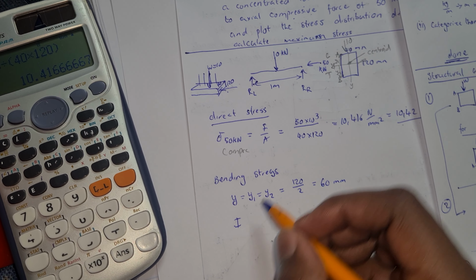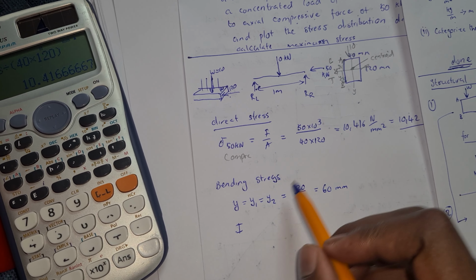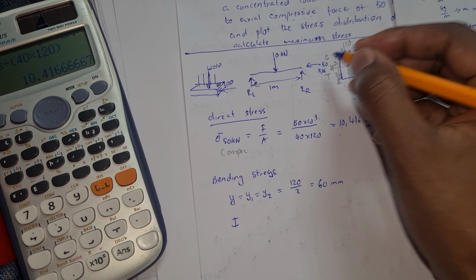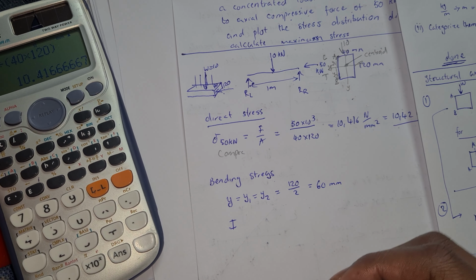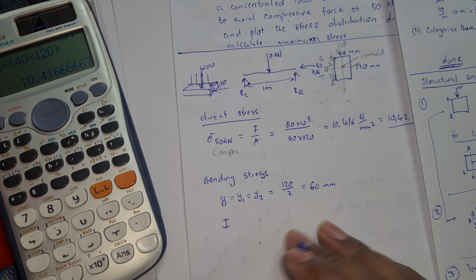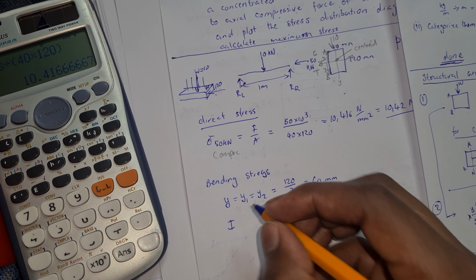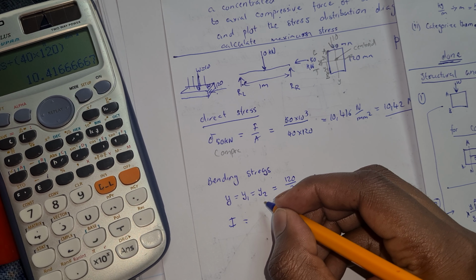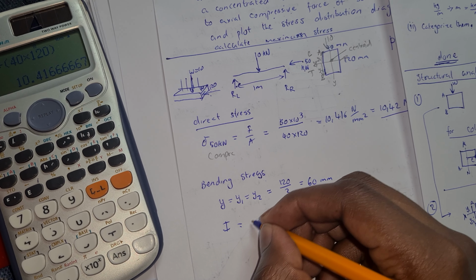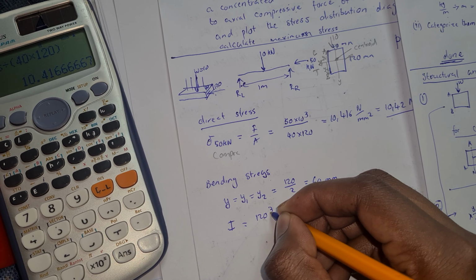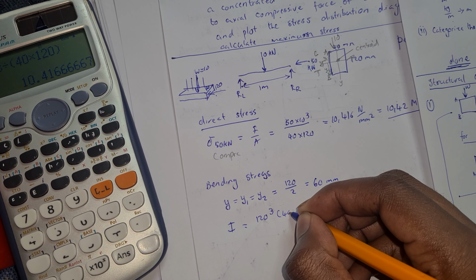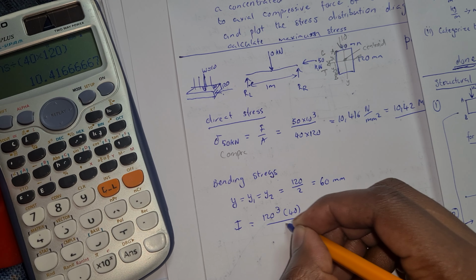And then in the previous unit I told you that we always cube the side of A and B, of AB. We always cube AB, basically. So I is equal to what? We have this 120 cubed times 40 over 12.